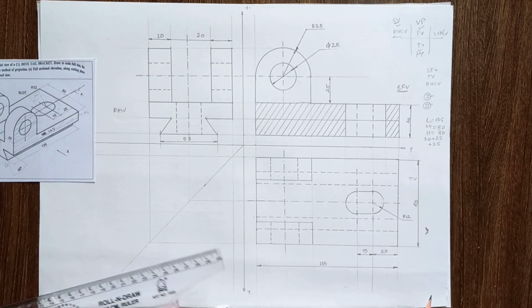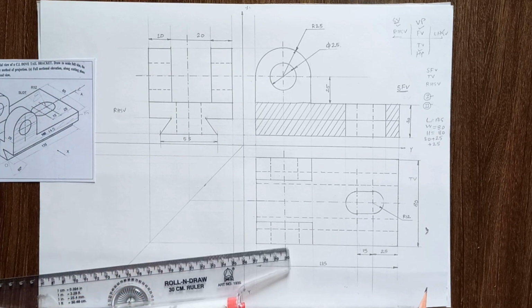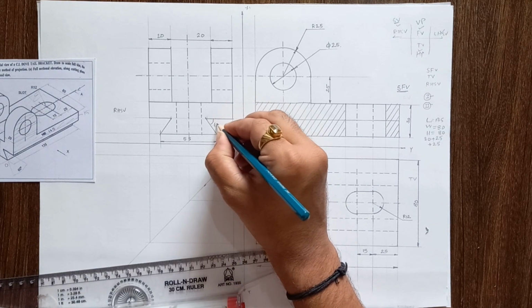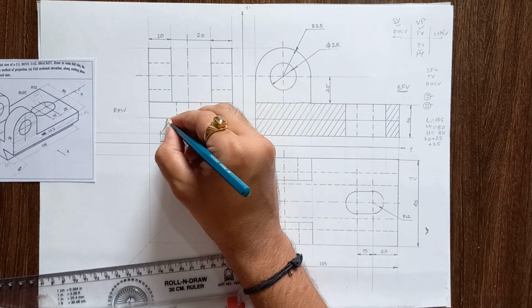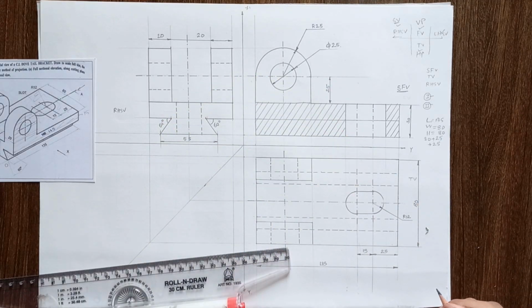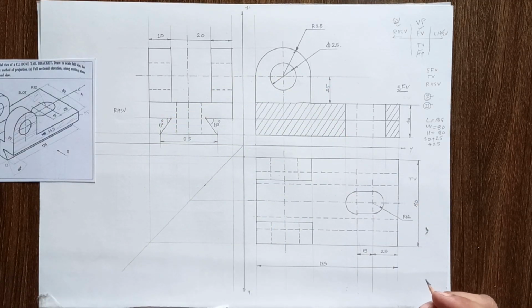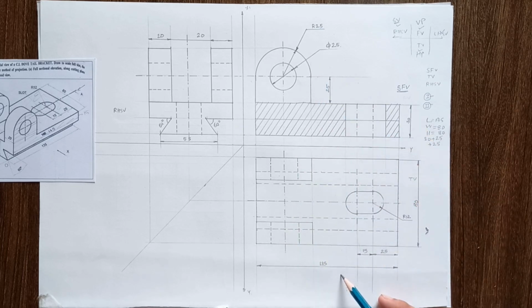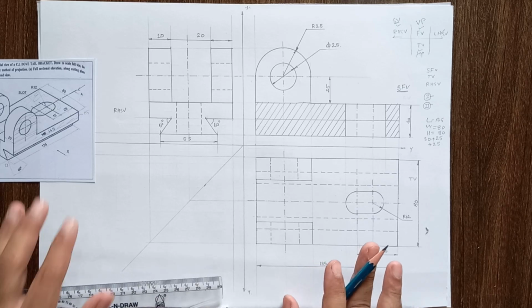Then an angle is given. This angle is mentioned. This is 60 degree. With the help of 60 degree angle also we can draw this profile. Then these dimensions are sufficient: 25 mm, 30, 135. Okay. These are the sufficient dimensions for this problem.